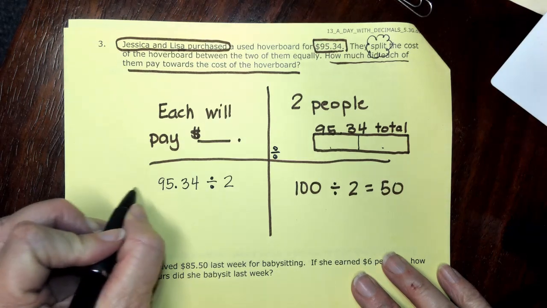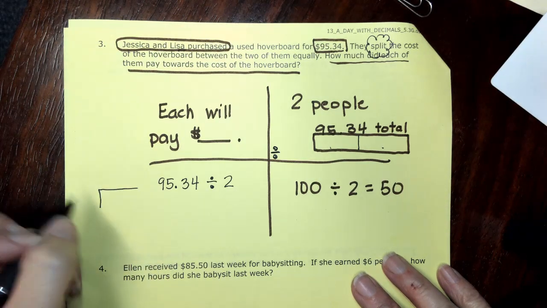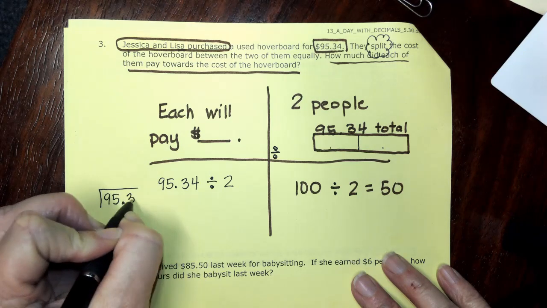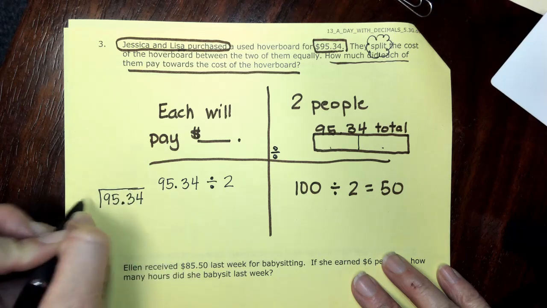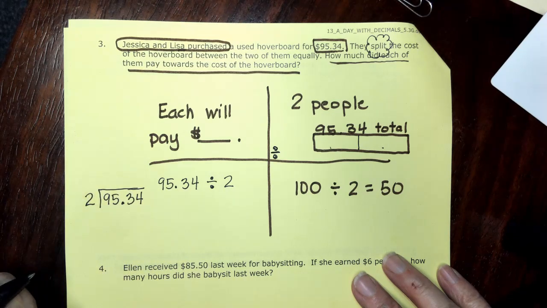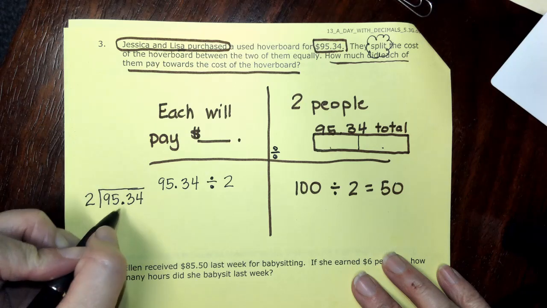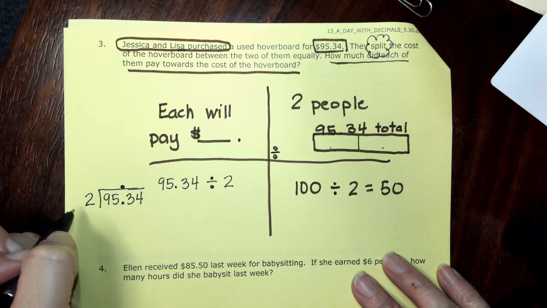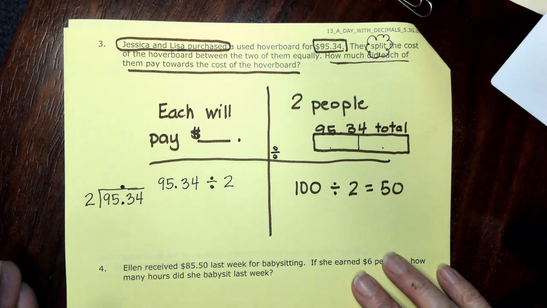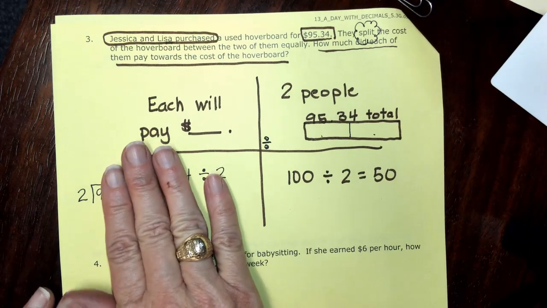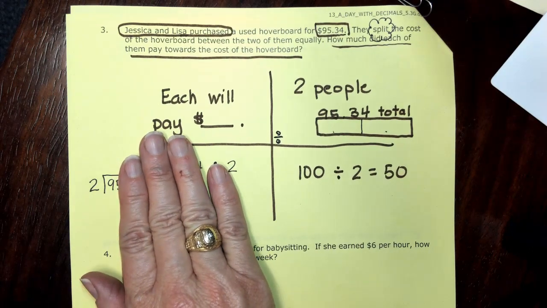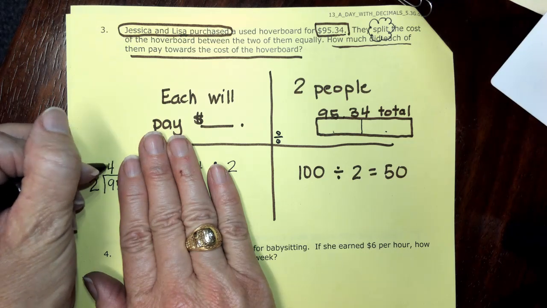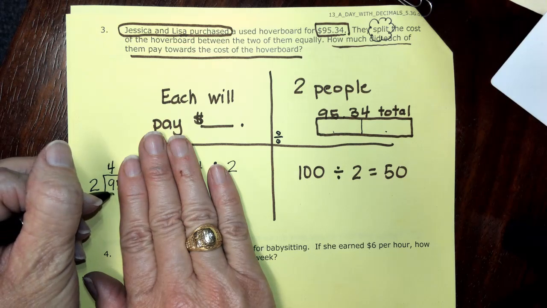So now I need to set up my problem. So I'm going to build my house, and inside my house I'm going to put my dividend, my total cost, $95.34, and I'm going to divide that by 2 people. Well, the very first thing I need to do is bump up my decimal. Now that I've bumped up my decimal, I can divide like it's not even there. And I'm going to do that by covering. How many groups of 2 are in the number 8? There are 4, because 4 groups of 2 will give you 8.